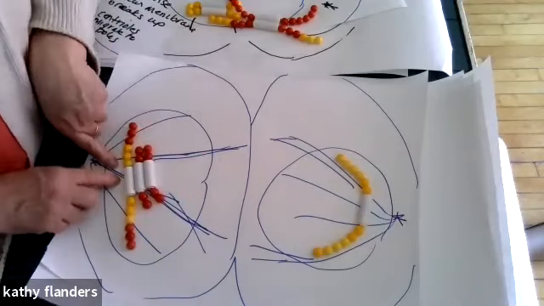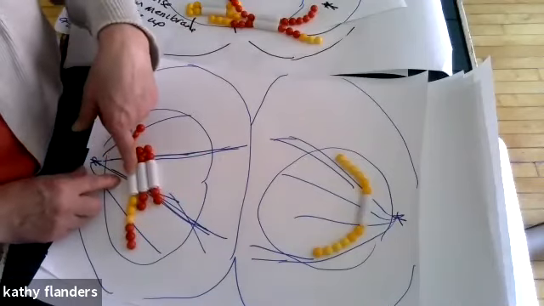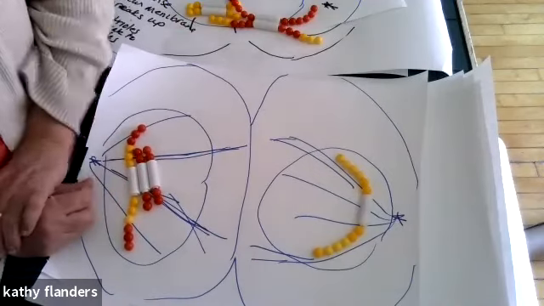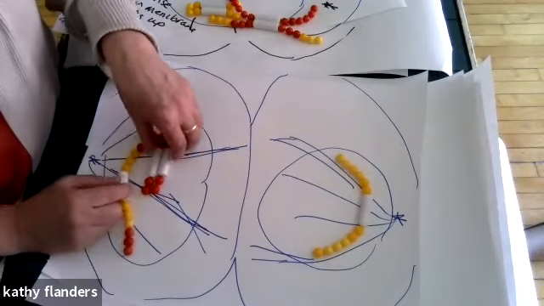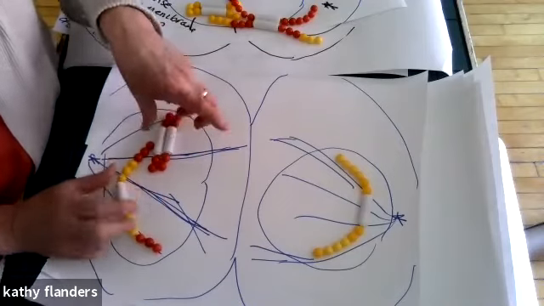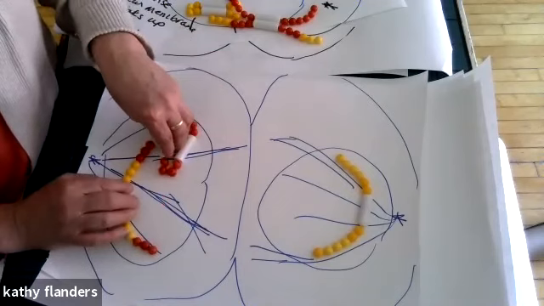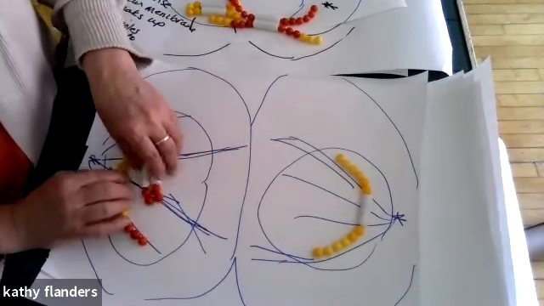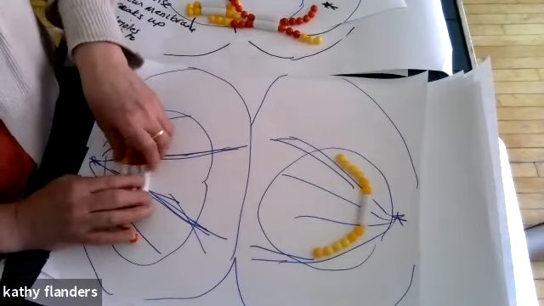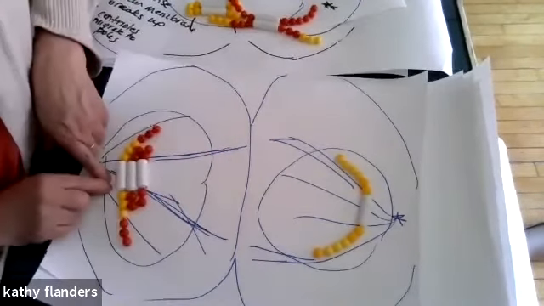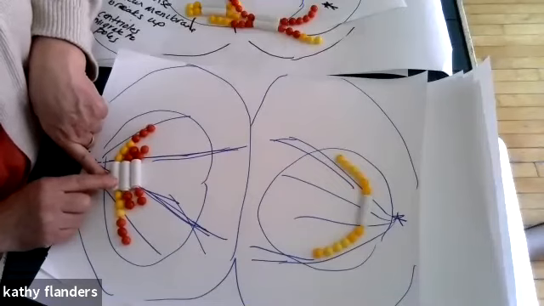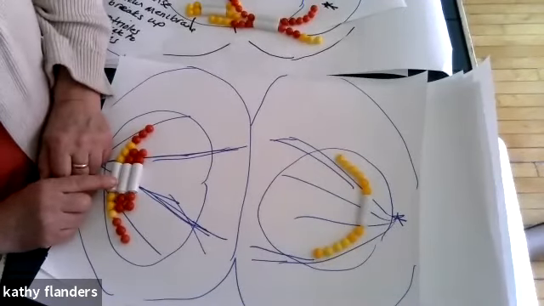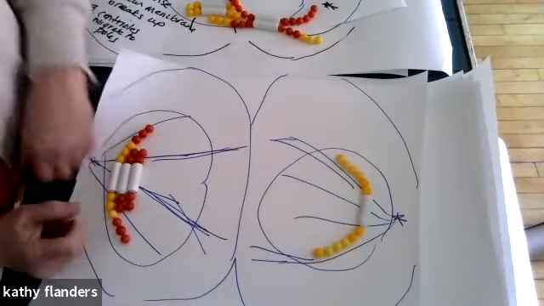So non-disjunction can occur in either meiosis 1 or meiosis 2. And that's how you see diseases or conditions that are related to the loss of a chromosome or the gain of a chromosome. You won't see the loss very often. That is relatively unusual, but you do see several diseases or conditions that are associated with the gain of a chromosome. Okay, that's called non-disjunction.